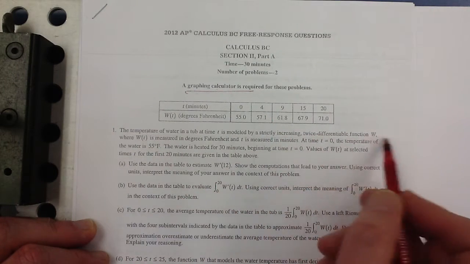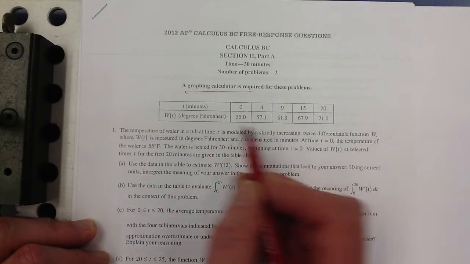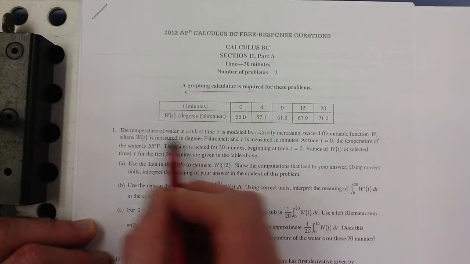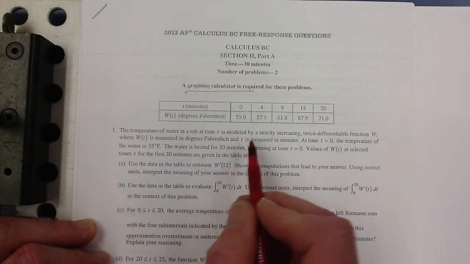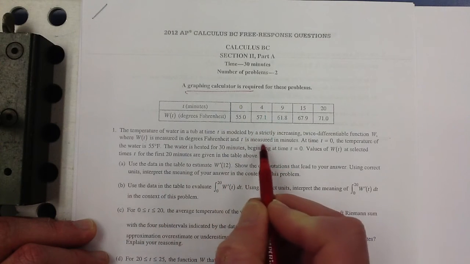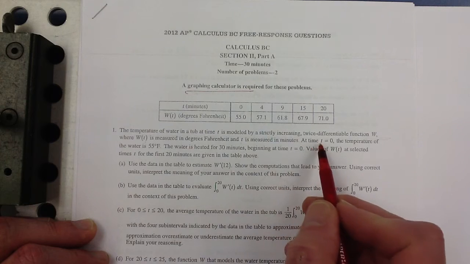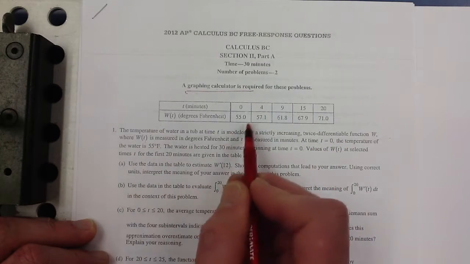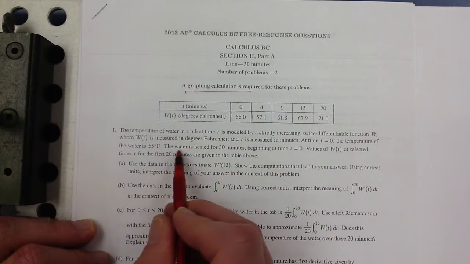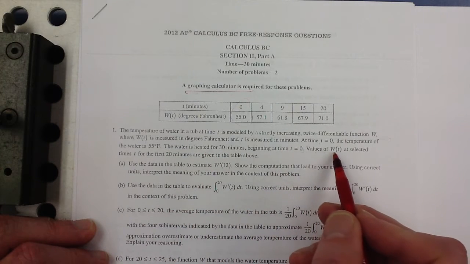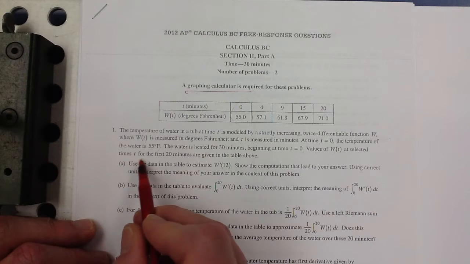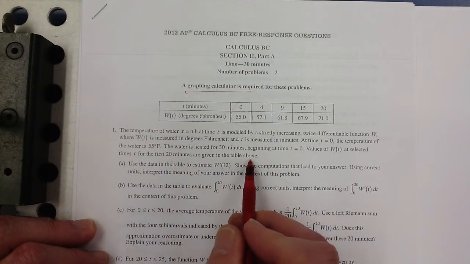Don't be intimidated by that. That just means you can make any assumptions you need to about derivatives existing. W(t) is measured in degrees. So here this is the temperature, and t is measured in minutes. At time t equals 0, the temperature of the water is 55 degrees. The water is heated for 30 minutes, beginning at time t equals 0. Values of W at selected times for the first 20 minutes are given in the table above.